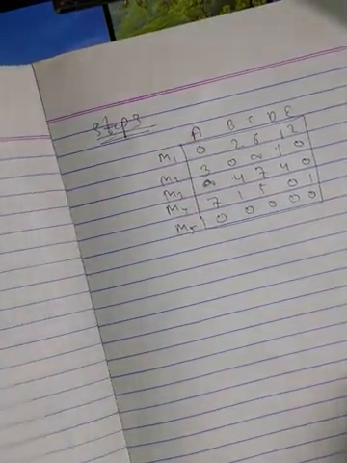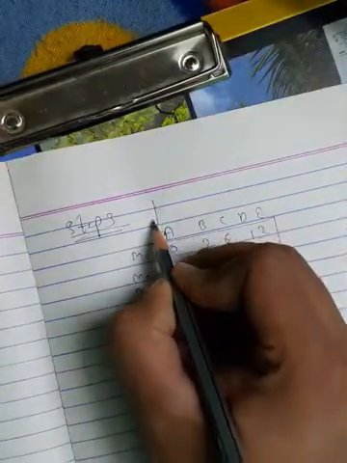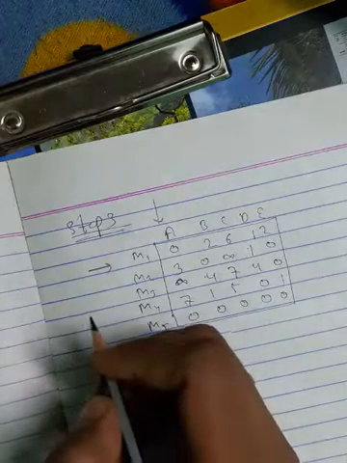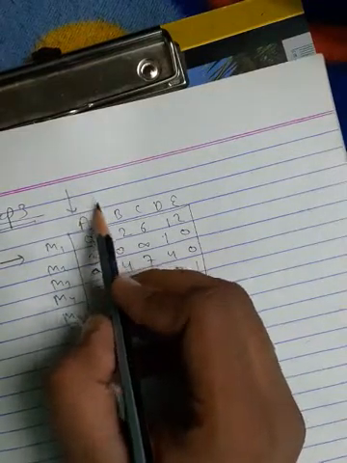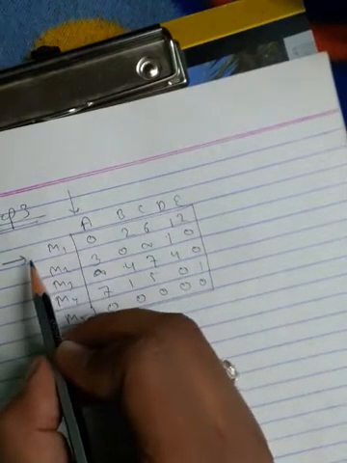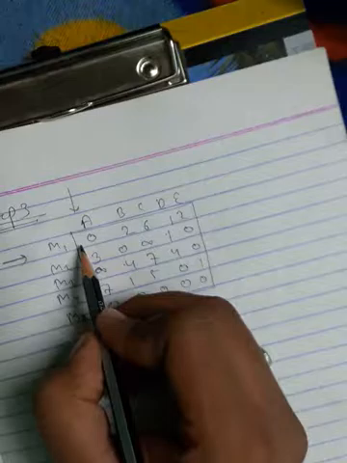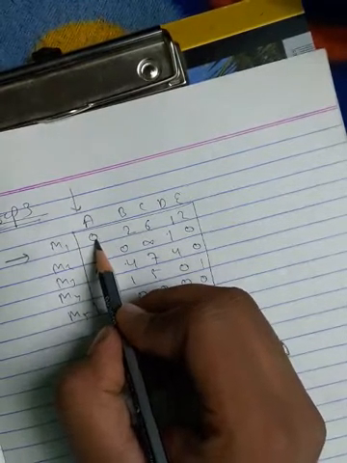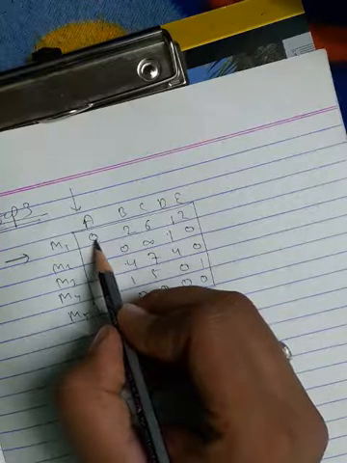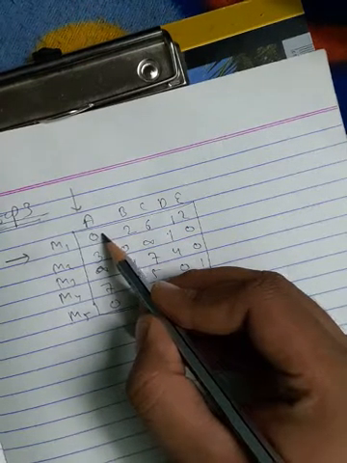Now in this step you have to go from top to bottom and left to right. You have to focus here on the 0 values only. Moving top to bottom, this is my first row, and moving from the left, this is my first 0, and I have to check whether it is unique in its row or in its column. If you see, it is unique in its row but not in its column.